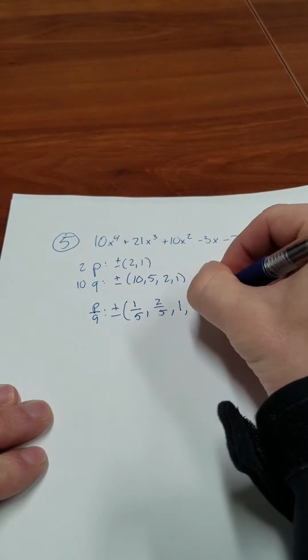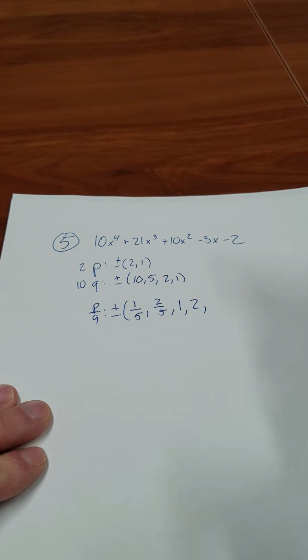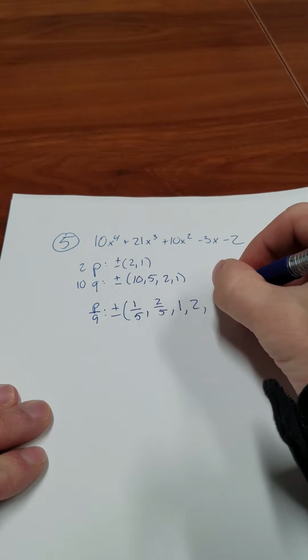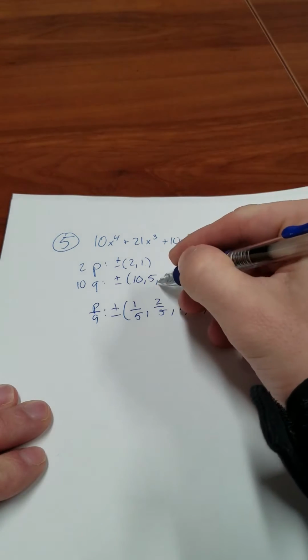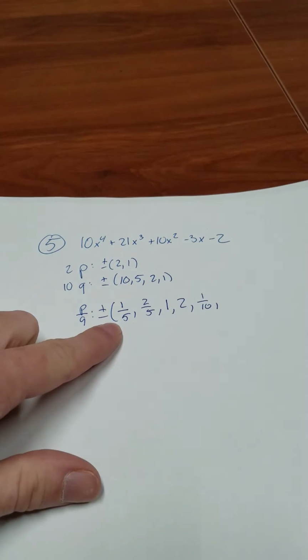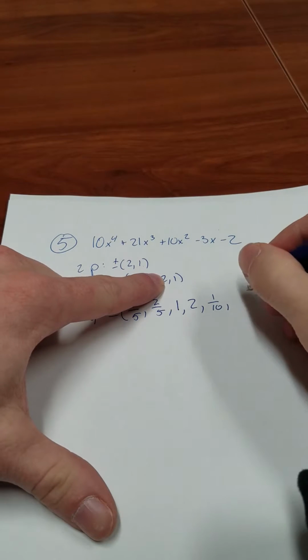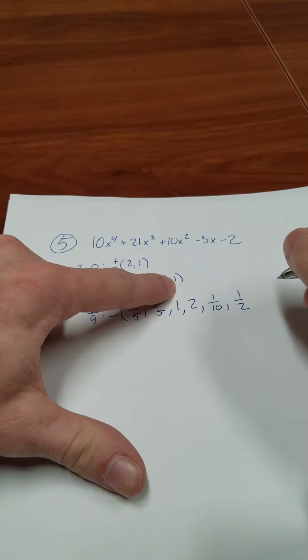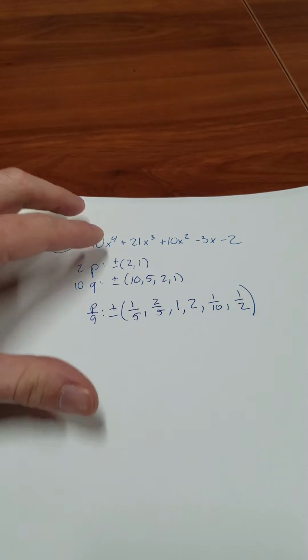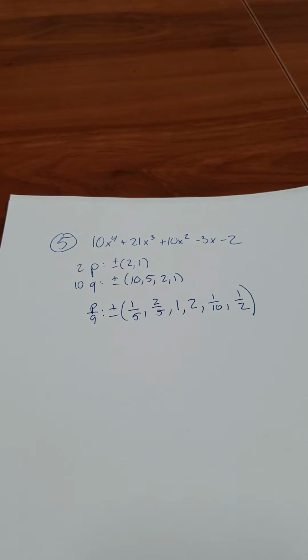And then 2 over 1, which is 2. Now let's try the 1. 1 over 10. 1 over 5. But we already have a 1 over 5. There's no reason to repeat that number. 1 over 2. And then 1 over 1, which is 1. So that is our entire set. You do not need to repeat the numbers, okay? So those are all of our possibilities.